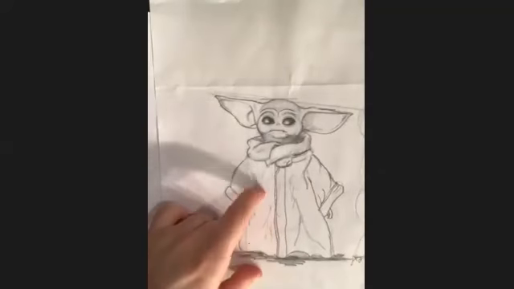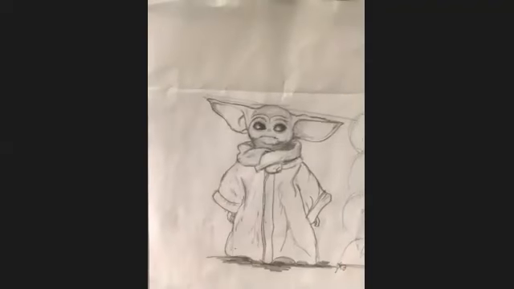Okay. So today we are going to draw little baby Yoda. Or as many students have told me, the child, technically not referred to as baby Yoda. But Disney refers to him as baby Yoda, probably to make money. I don't know. But either way, we're going to be referring to him as baby Yoda during this class, because that's the name that most people know him by outside of the Star Wars universe.